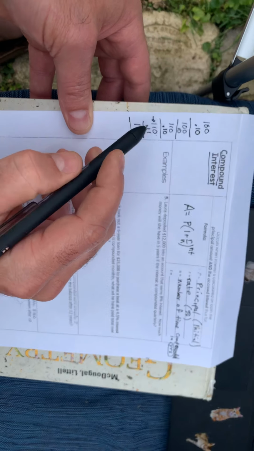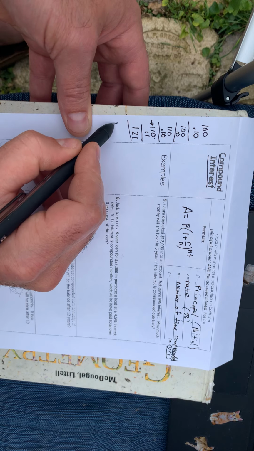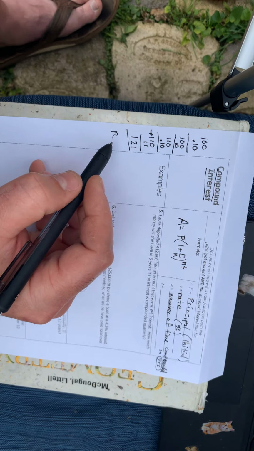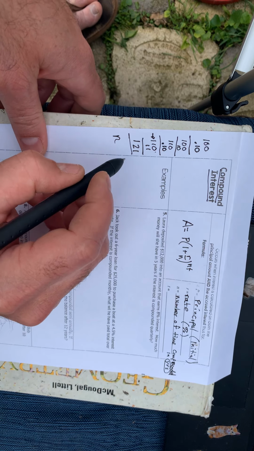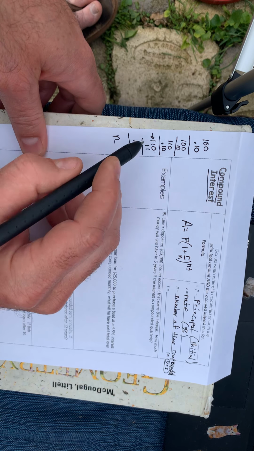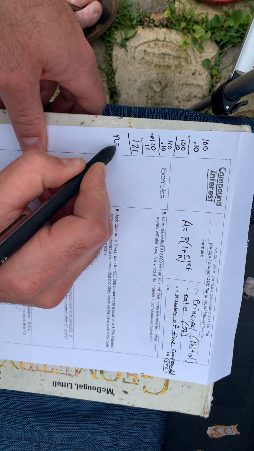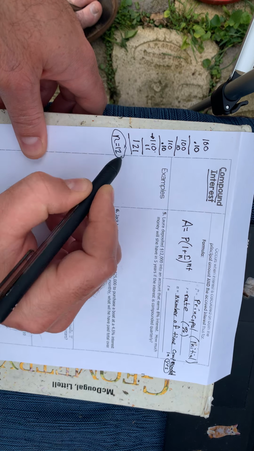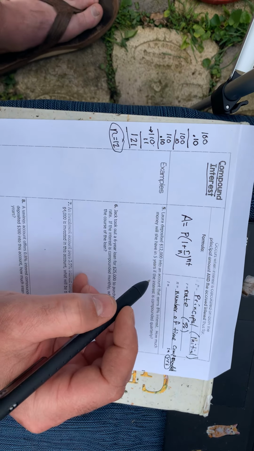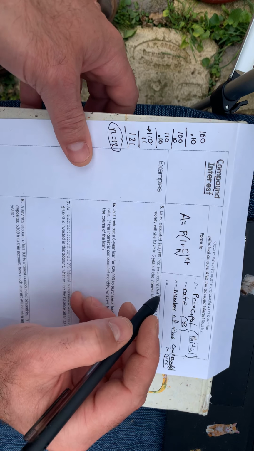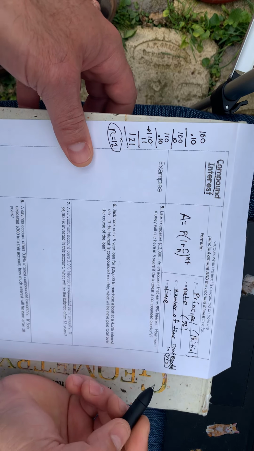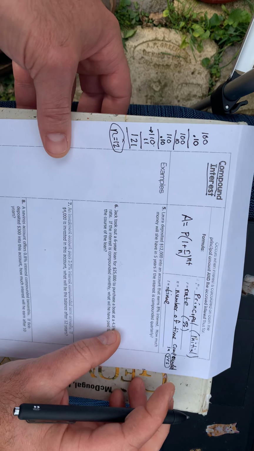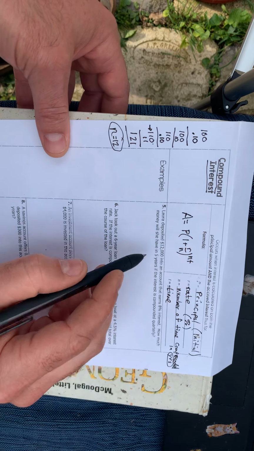If it got compounded monthly, well then over a year, you have 12 months. And if it got compounded monthly, then n would equal 12 over a year. And so n is the number of times that it's compounded. T is still the amount of time. And so, okay, let's start with this example.